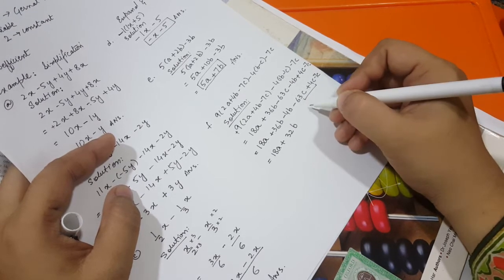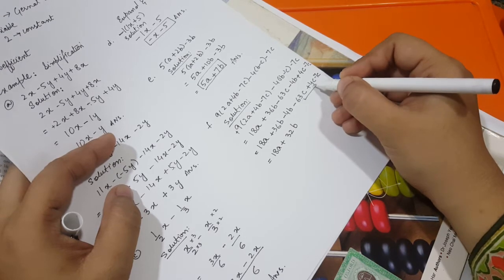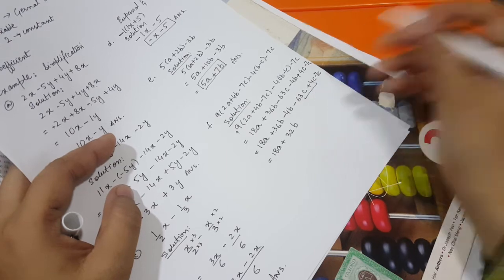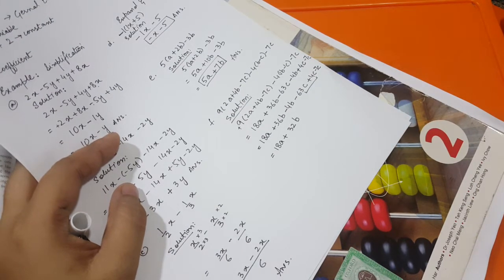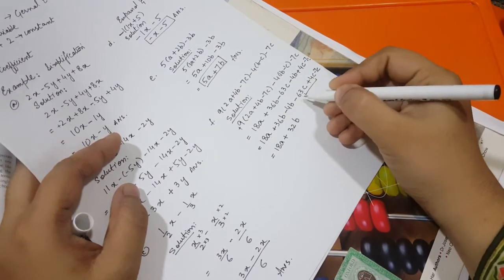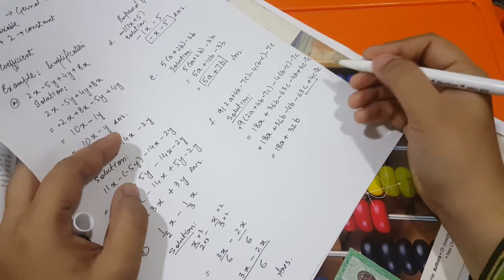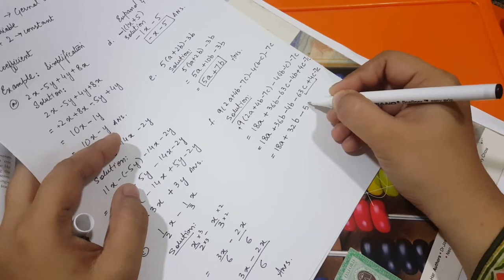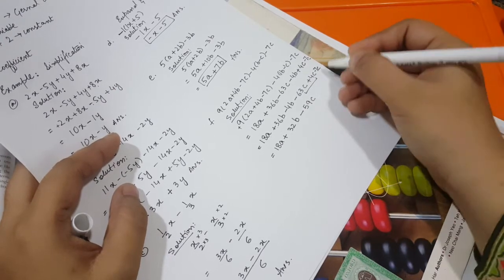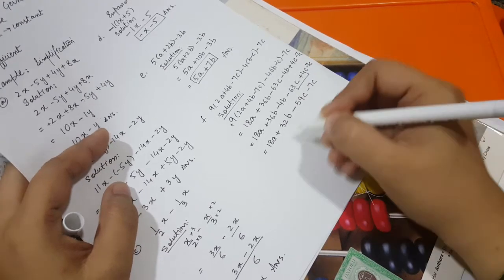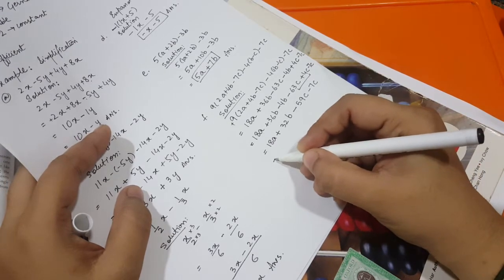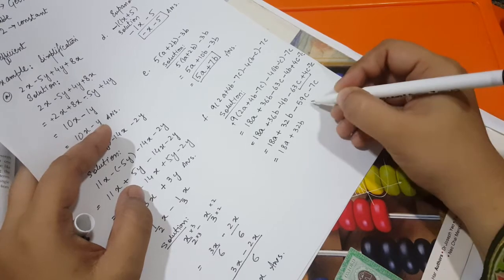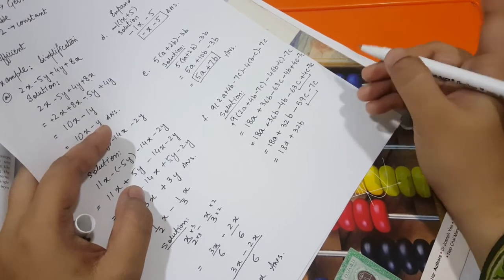First we are going to solve the 2 terms: minus 63c plus 4c. The operation will be minus plus minus, so minus 63c plus 4c will become minus 59c, and minus 7c is here. Then rewriting the terms which are already solved, minus minus, the operation will be plus.